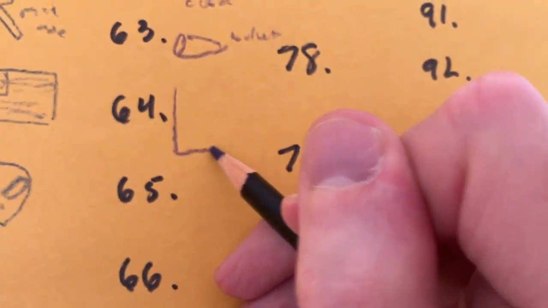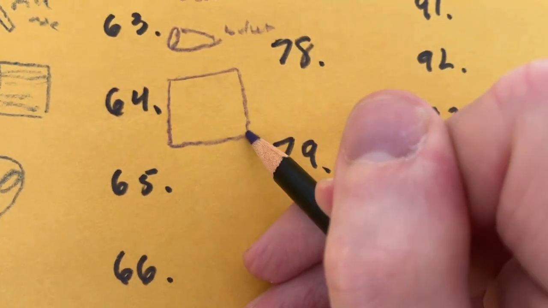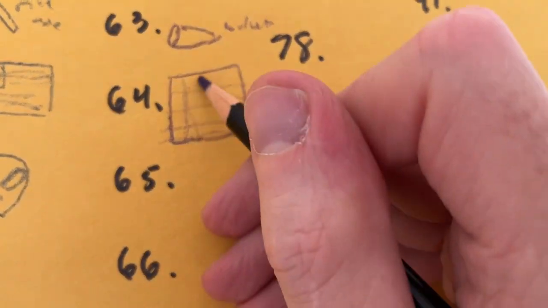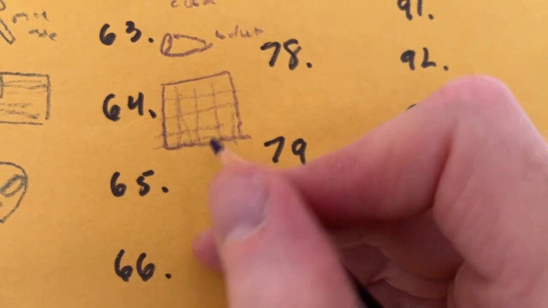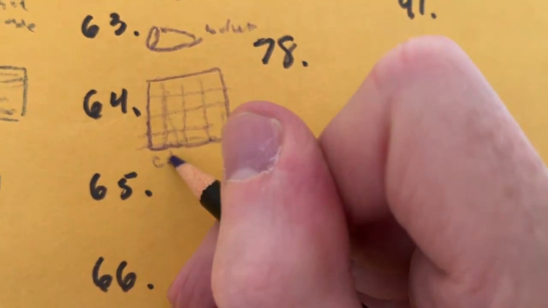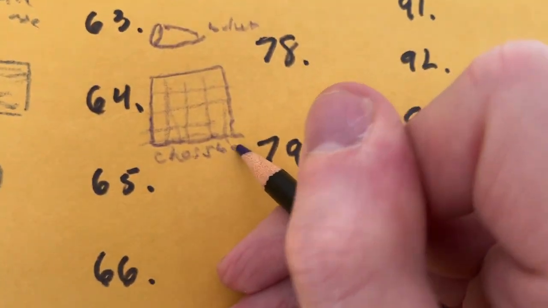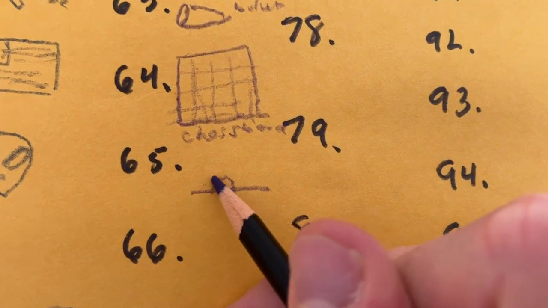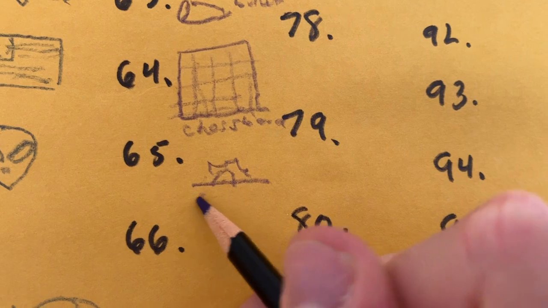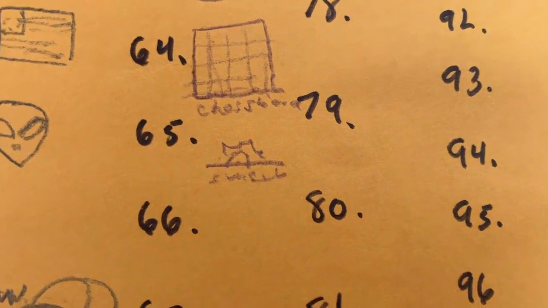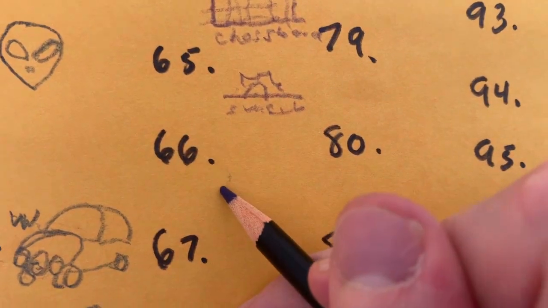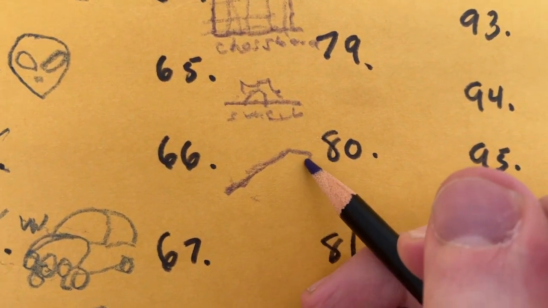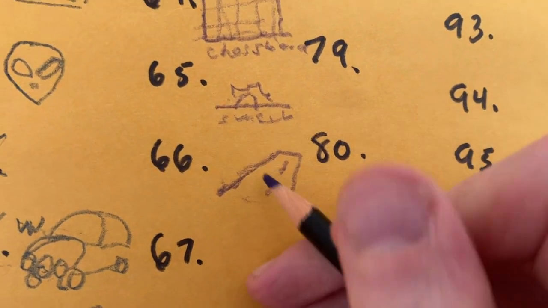64, I put a chessboard, because there are 64 squares on a chessboard, so this is chess. For 65, I put a sunset, because that's the age of retirement. 66 is a route. I want a route, not a stream. Okay, so this is a route.